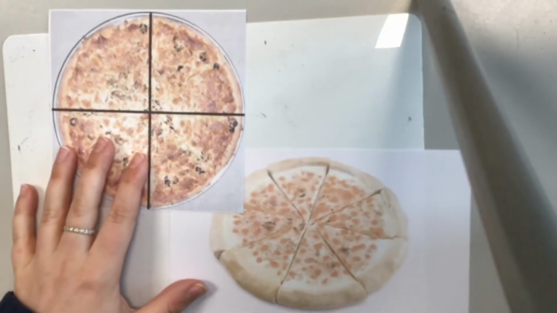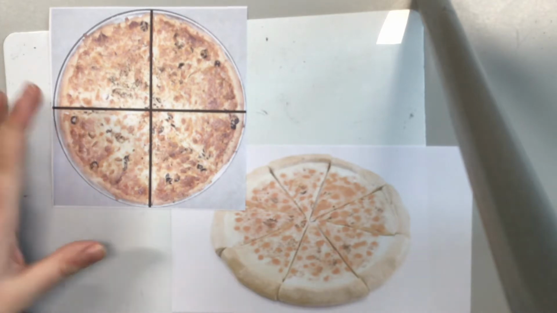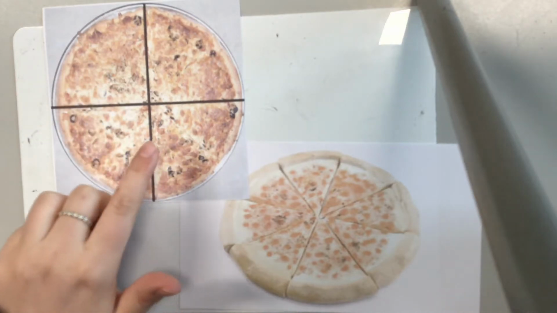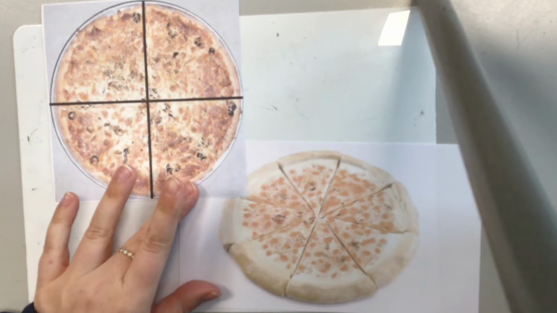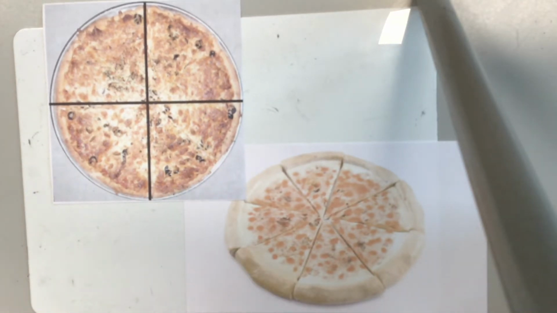I've ordered 2 large pizzas from Domino's. I do like a Domino's. And one of them I've cut into quarters, or I've cut into 4, and I've shown you that here. The other large pizza has been cut into 8. Now I'm asking you, what if someone offered you 1/4 of a pizza or 2/8 of a large pizza? What would your response be?